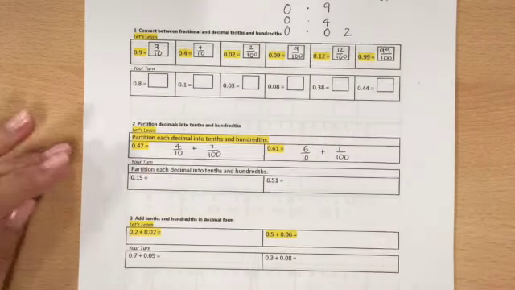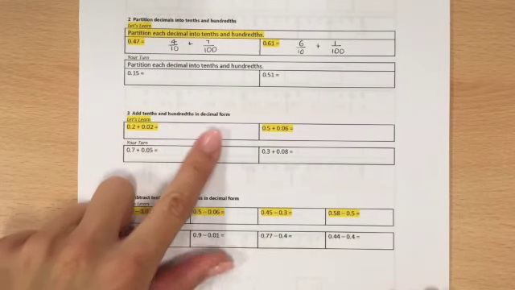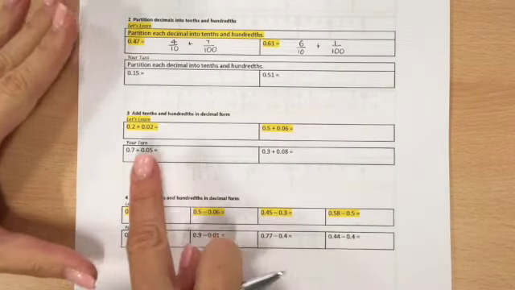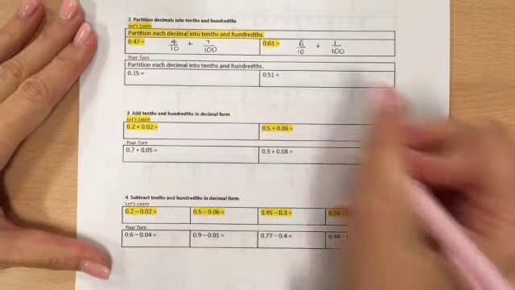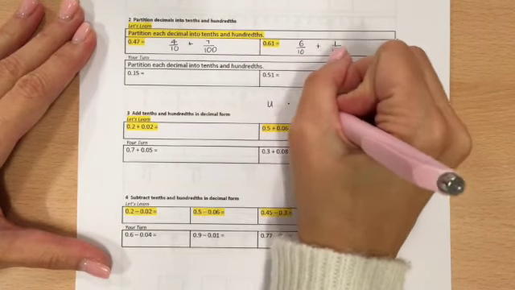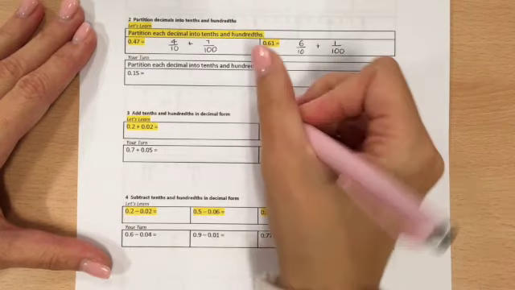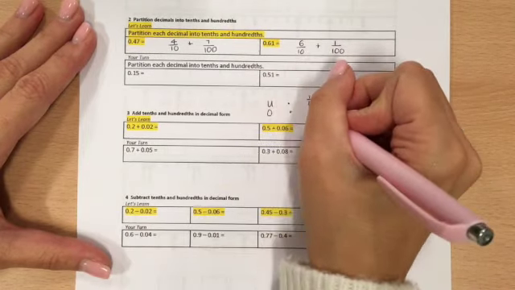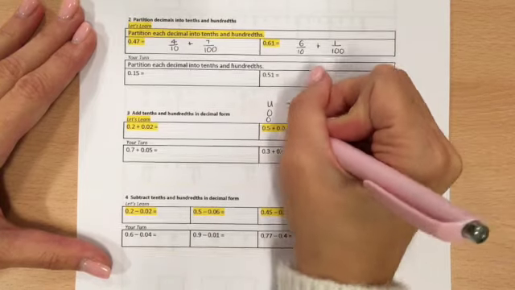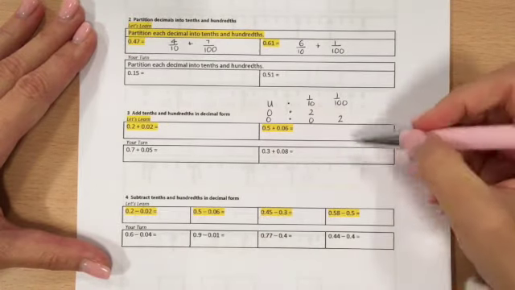Okay, the next one, we want to add these tenths and hundredths in decimal form. Now, you can think about it in the way that I've just done it on the number line, if it helps. So you've got your units, your decimal, your tenths, and your hundredths. Okay, so if I've got 0.2, that would be here, 0.2. 0.02, 0.02 would look like this. And if I was to add those together, you could add them in the column as they are.